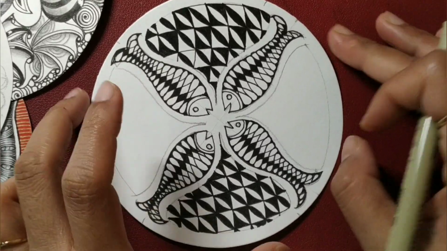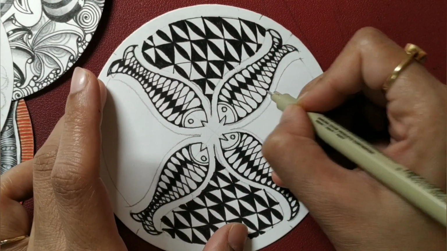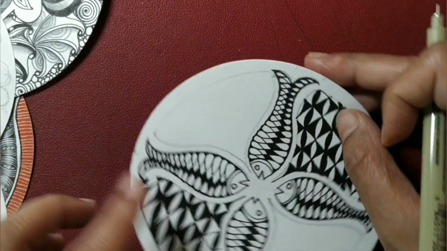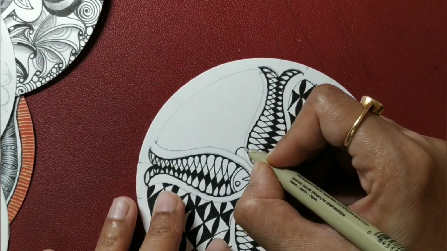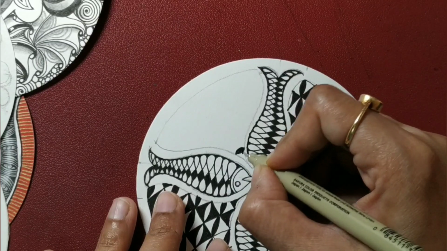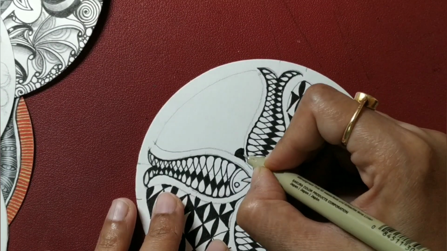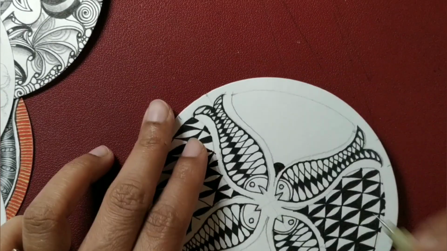Now we have two more sections left. So there are a whole lot of tangles that you can choose from. Let us go with moon pie. Yeah. So I'm just going to start with a moon. 3/4, 1/4 of a moon, I'm sorry. Small moon shape.